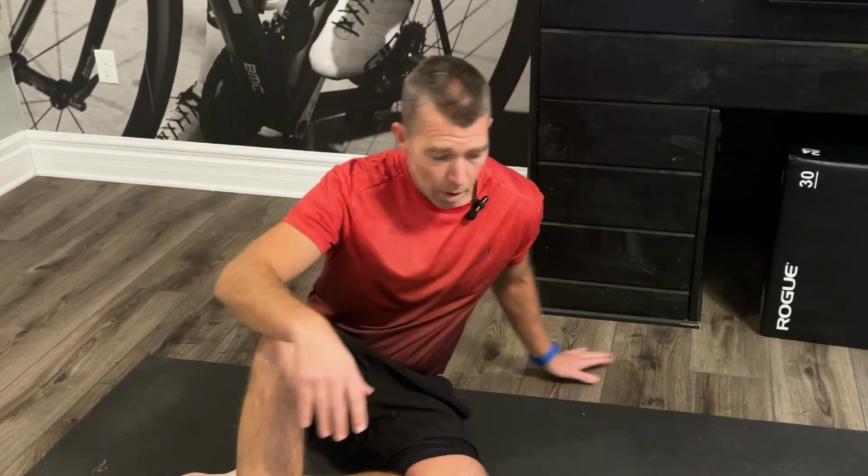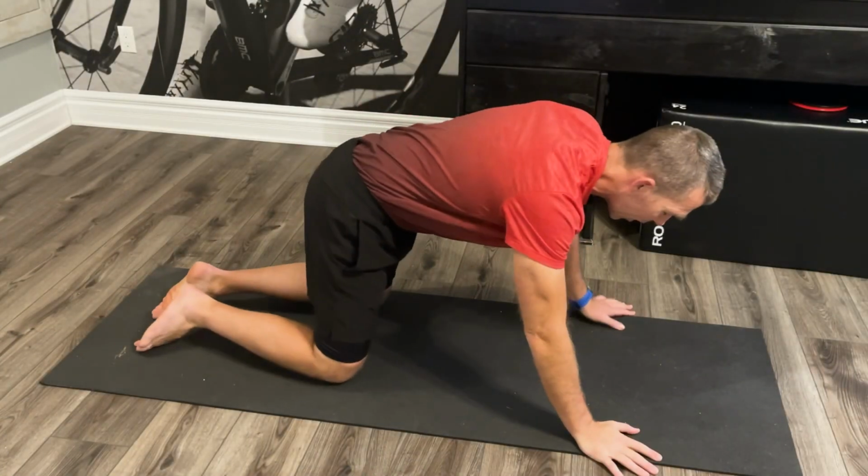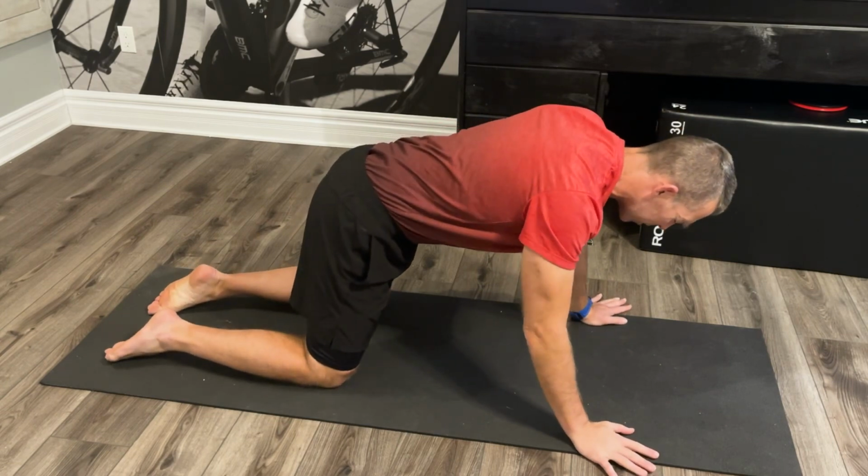Now, the fourth exercise I like to, as much as possible, include in this movement exercise sequence is to perform these lateral pelvic tilts, but now from a hands and knees position. So I'm simply going to get in a hands and knees or quadruped position.